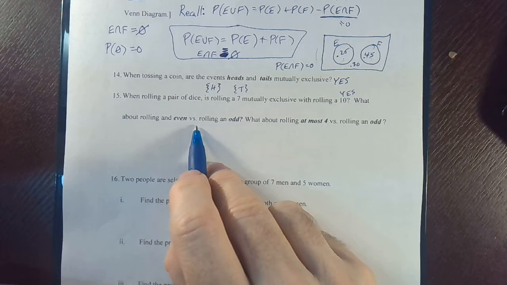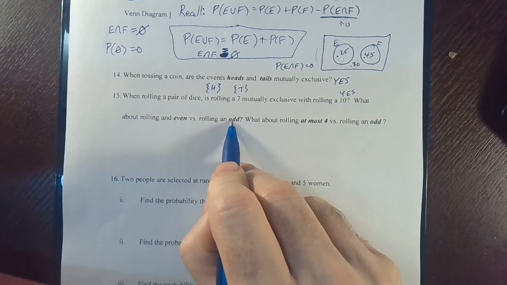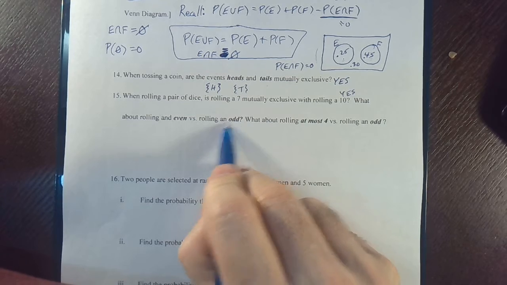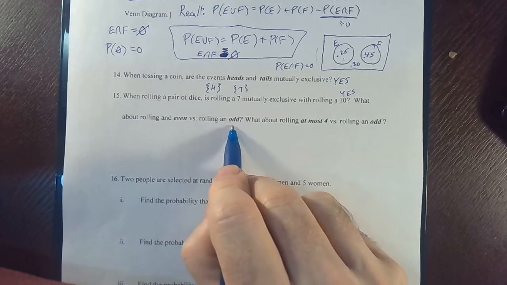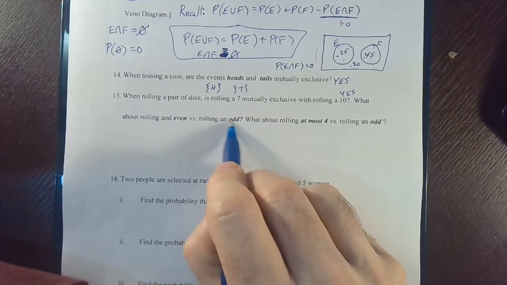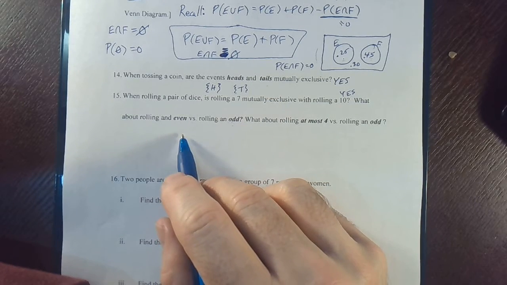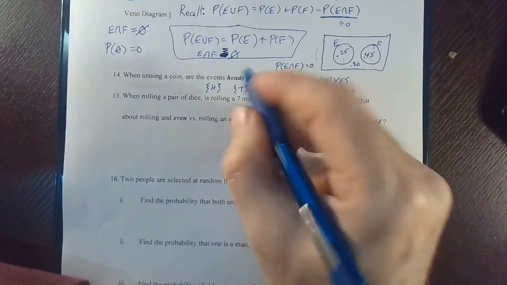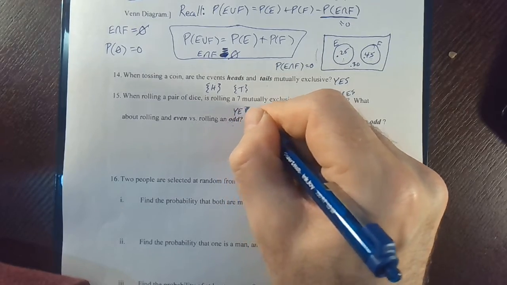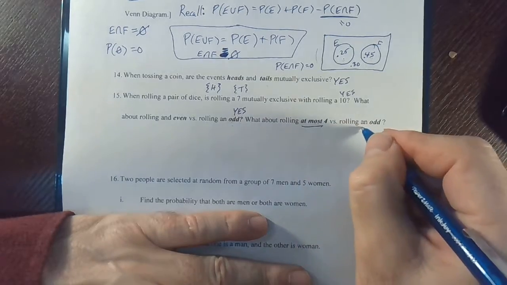What about rolling even versus rolling odd? So the even numbers when you roll 2 dice would be 2, 4, 6, 8, 10, 12. The odds would be 3, 5, 7, 9, 11. Are they mutually exclusive? Of course. You cannot ever roll two dice and add up the two numbers, and get both even and odd. So yeah, of course. What about rolling at most 4 and rolling an odd number?